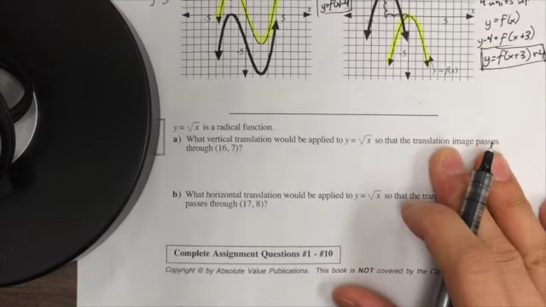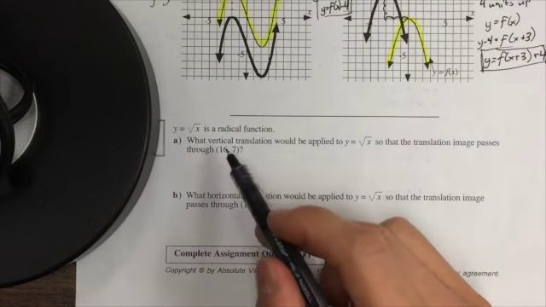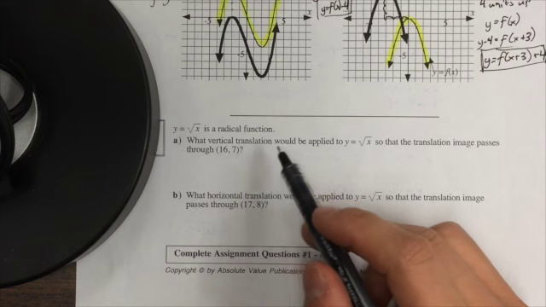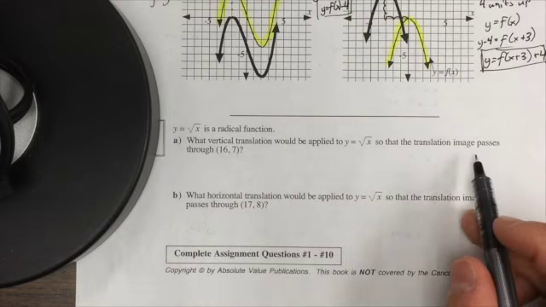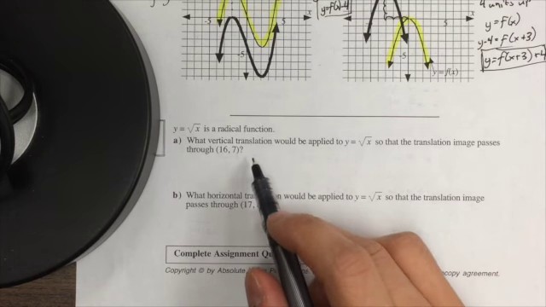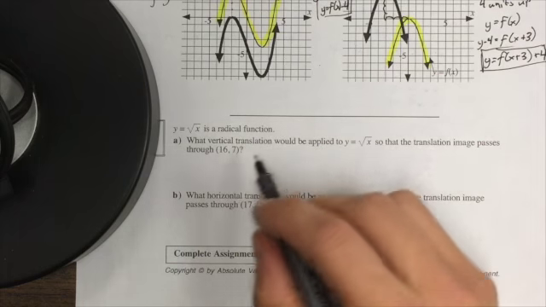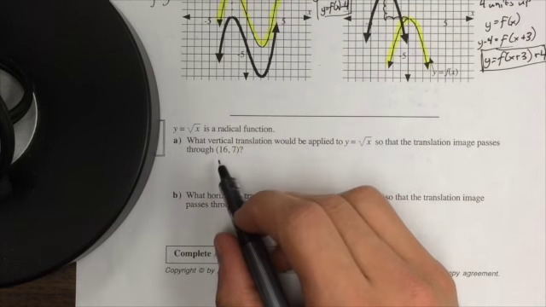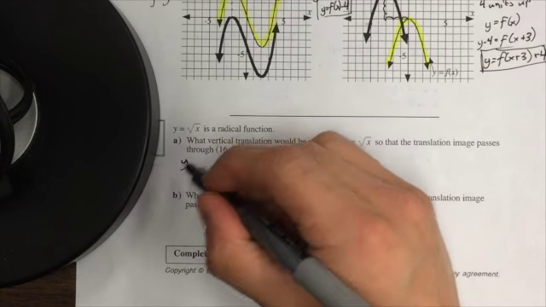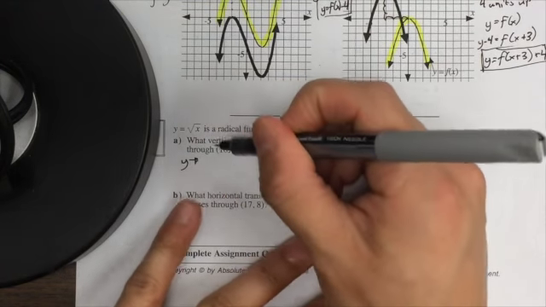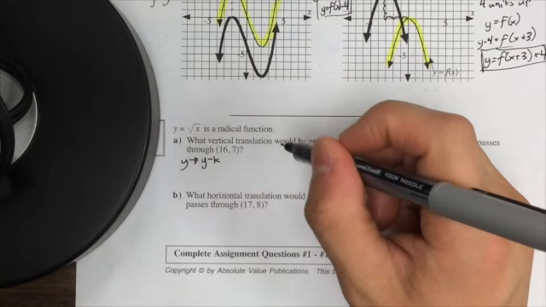Now, y is equal to square root of x, and it's a radical function. What vertical translation would be applied to y is equal to square root of x so that the translation image passes through 16 and 7? So what I want to do is, I know that I'm looking for my vertical translation. Remember that's something that acts on my y, and that would be in the form y minus k.